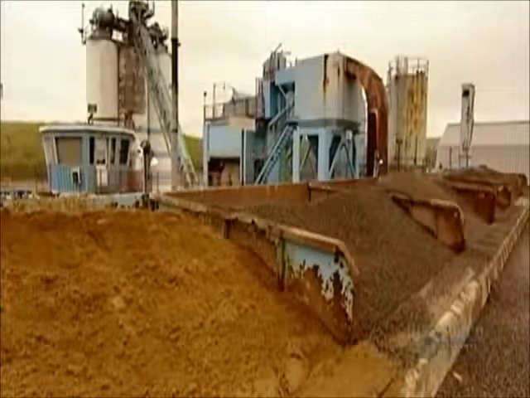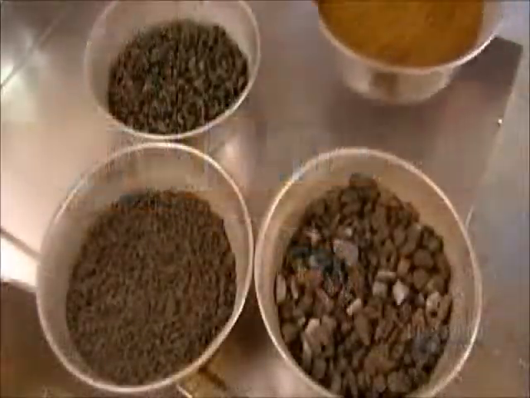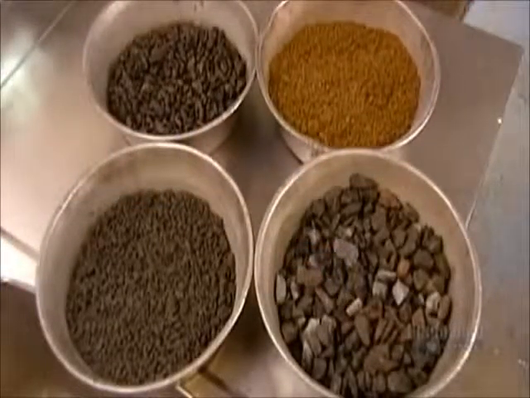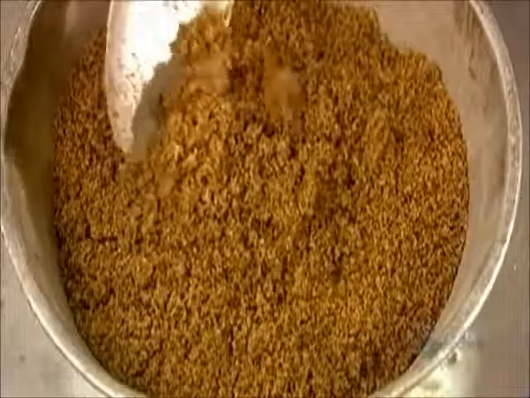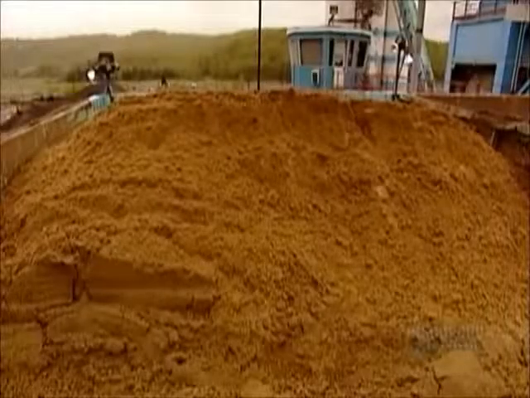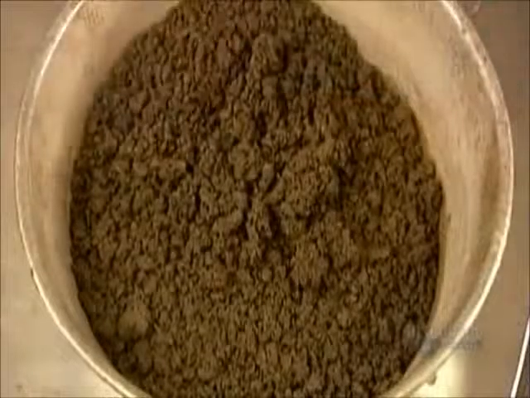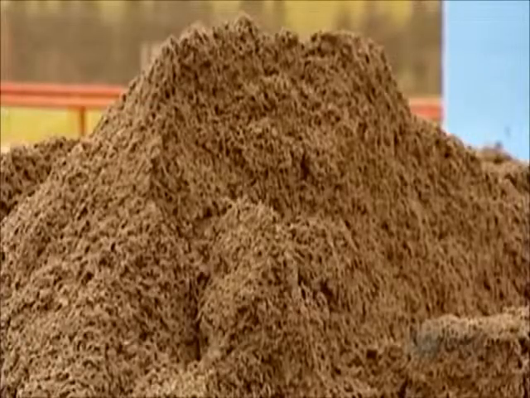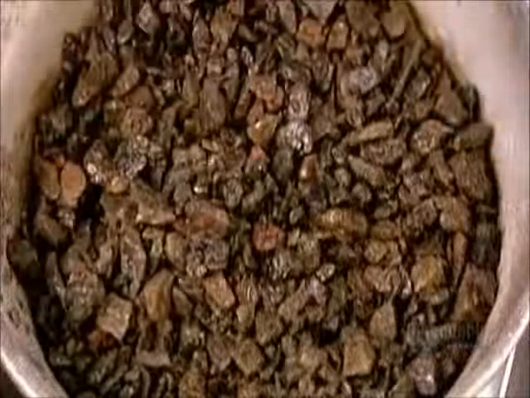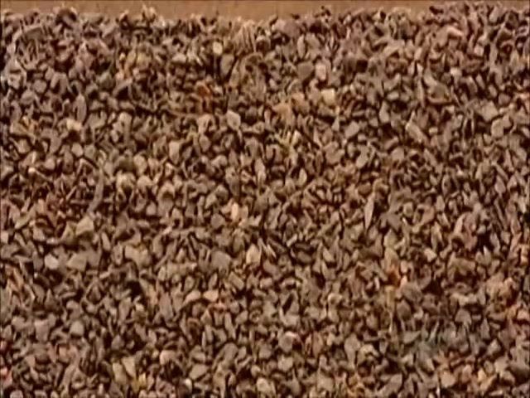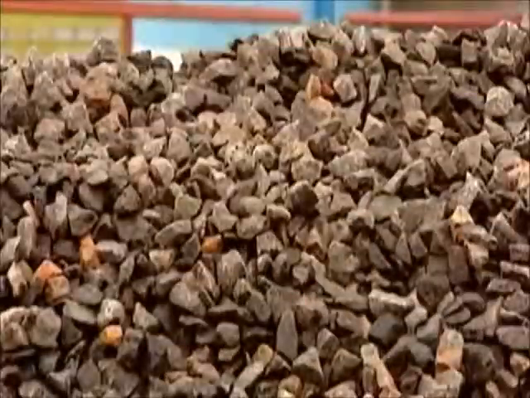Exactly what goes into the paving asphalt depends on what's being paved, but generally, these are the 4 ingredients. Sand, stone dust, 5 to 10 millimeter stone, and 10 to 14 millimeter stone. The ingredient proportions vary according to what the paving asphalt will be used for.